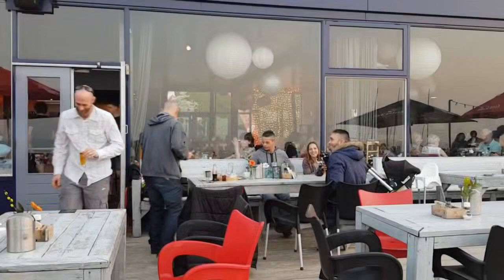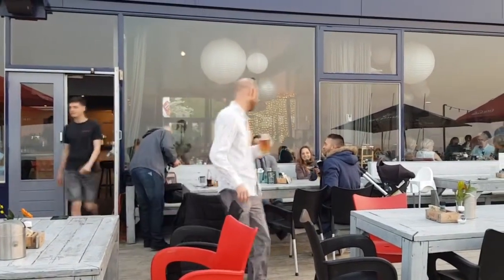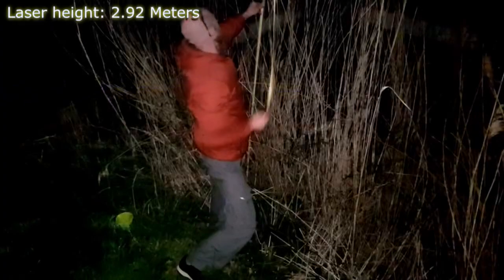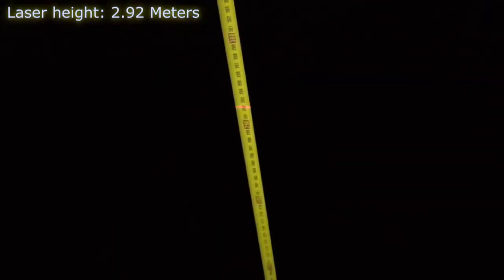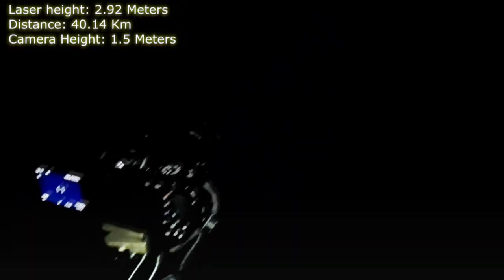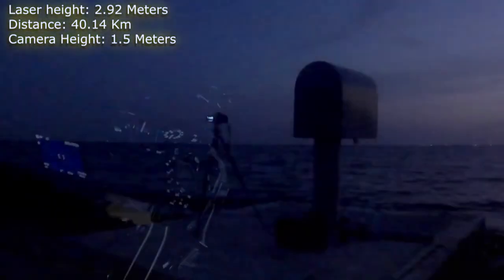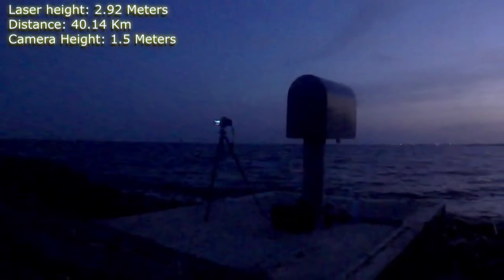Measurement 7, Lake Isle, Target 4. On April 22nd, 2018, at 11:20 p.m., the blue laser was on the salad at 2.92 meters, or 9.58 feet, above the lake surface. It was seen at the Target 4 position 40.14 kilometers, or 24.94 miles away at a height of 1.5 meters, or 4.92 feet, above the lake surface.